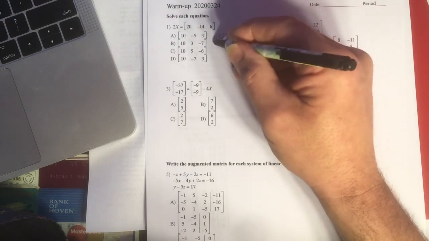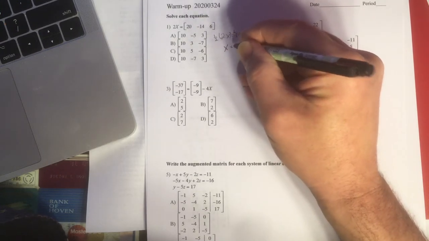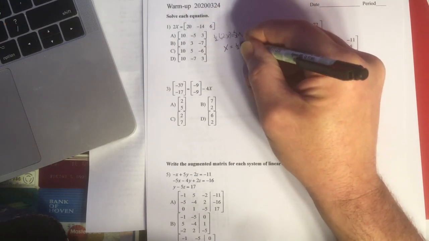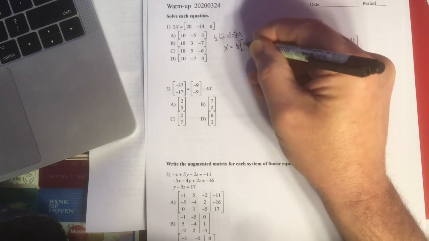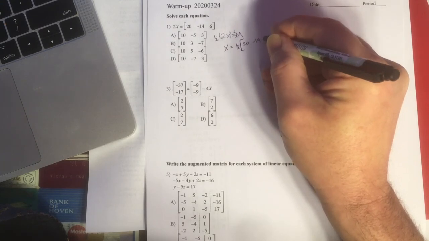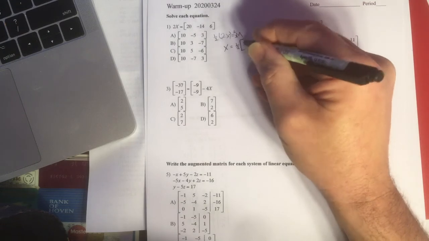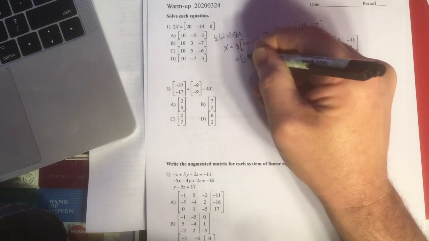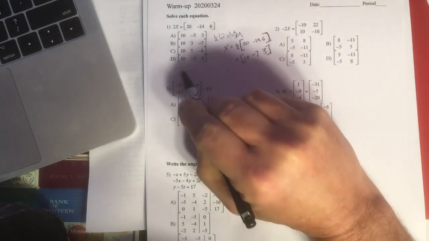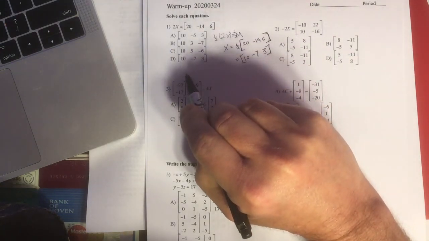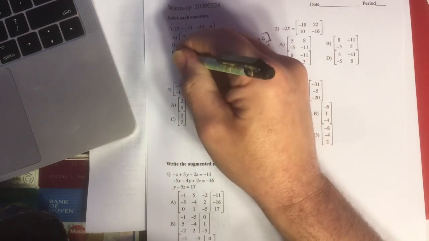We do it from the left because we want the 1/2 to cancel out with the 2, so that x will be equal to 1/2 times the matrix. And the matrix we have here is 20, -14, and 6. Okay, and so the answer here is 10, -7, and 3. And that would be this one. So the answer here is D.